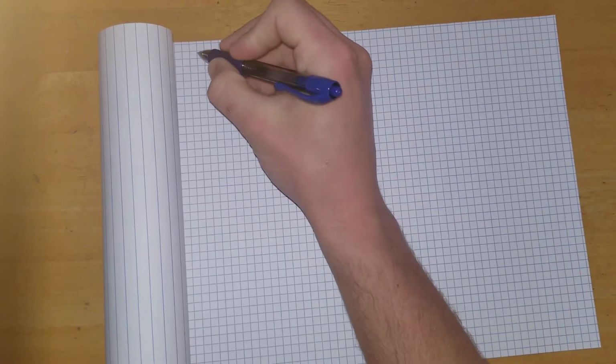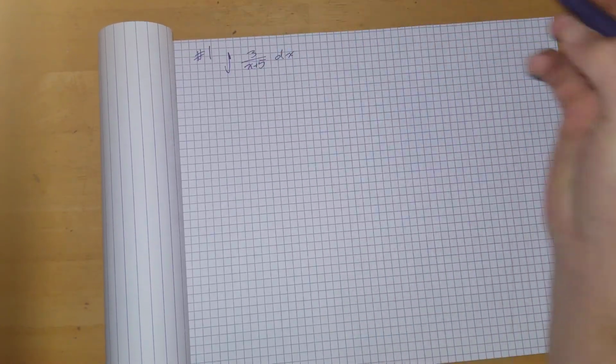That's what the majority of these are going to be. Once you get more comfortable with integration, you can use your eye to see what to do, but we're going to use substitution to help us get on the right path.